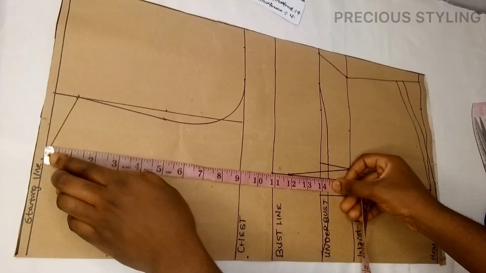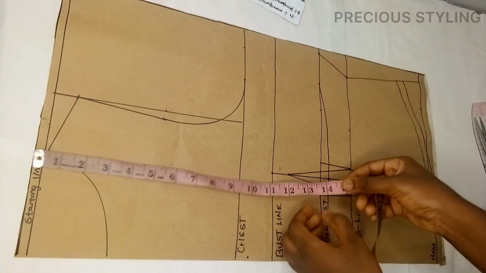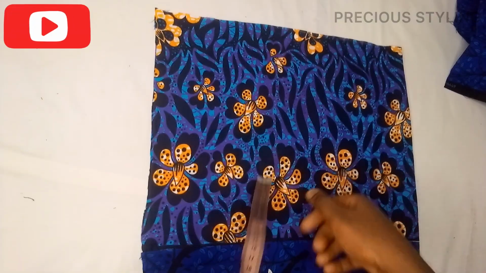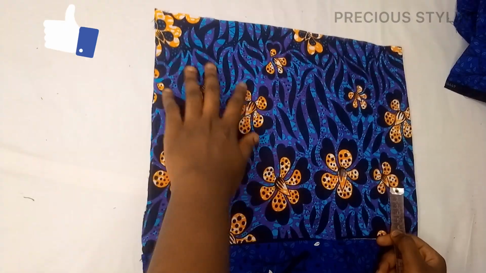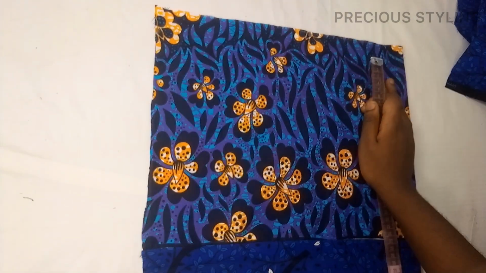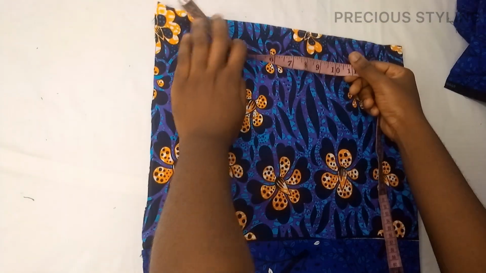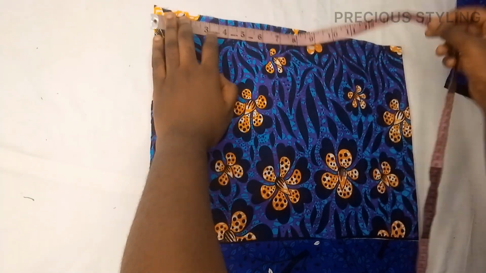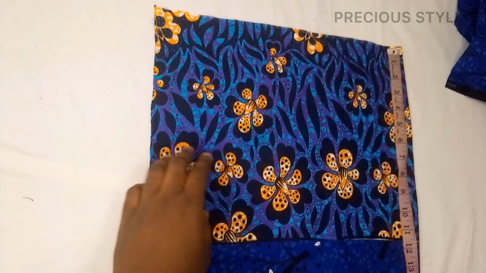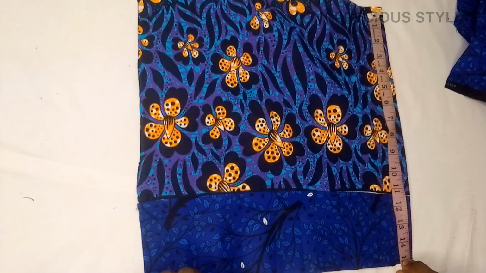So right now, remember the measurement we took from our shoulder to the under bust area. Remember that was 14.5 inches, so I will just be adding 0.5 inch to that to make it 15 inches to cater for my stitching allowance. Now this fabric is on fold. If I multiply that 15 inches by 2, I'm going to have a 30 inches wide piece of fabric. Okay, and the length of this fabric is 15 inches, as you can see.